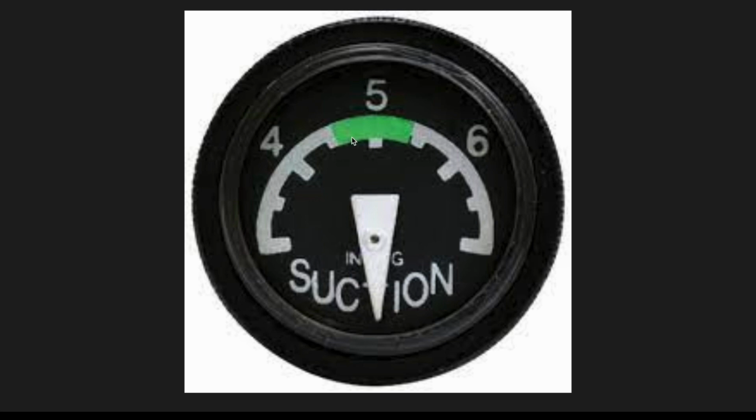This is what one looks like if it was up and operating. Right now, this engine must be off. It would be right in this kind of 5 inches of pressure range here.